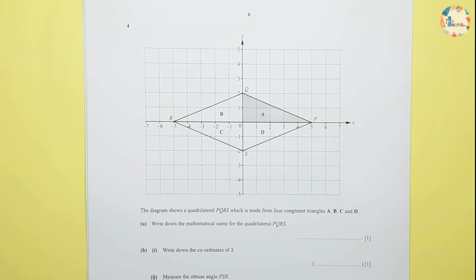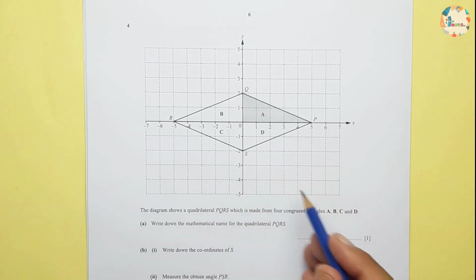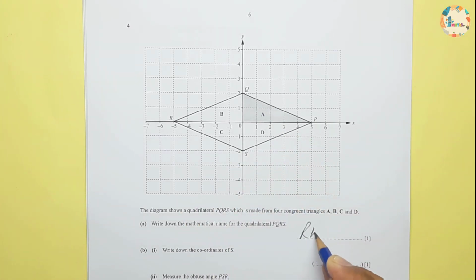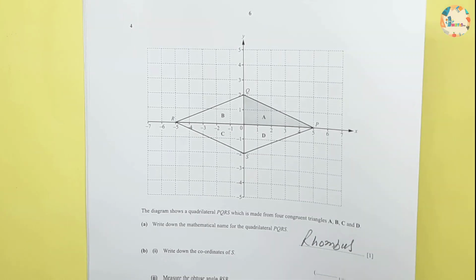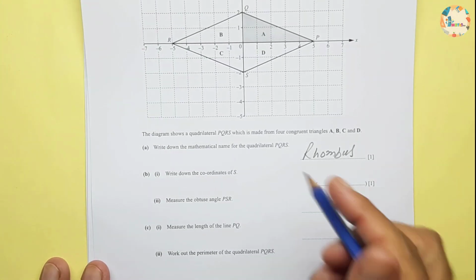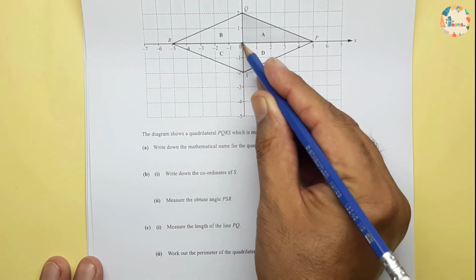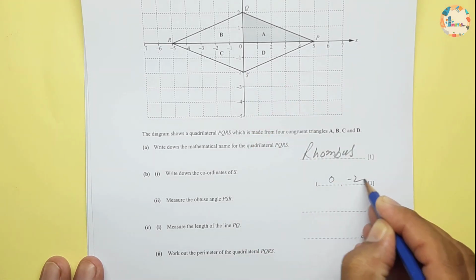Question number 4. The diagram shows a quadrilateral PQRS which is made from 4 congruent triangles A, B, C, D. Write down the mathematical name of this quadrilateral. You know this is a rhombus, so we can write here rhombus. Then part B, write down the coordinates of S. S is over here, so this is 0 and minus 2, so we can write 0 and minus 2.